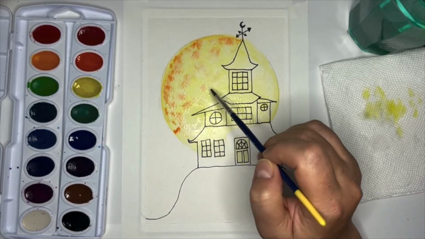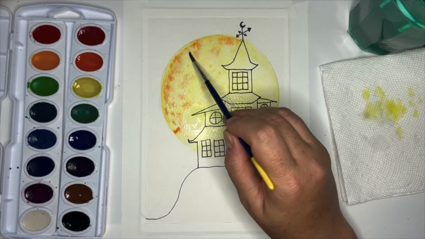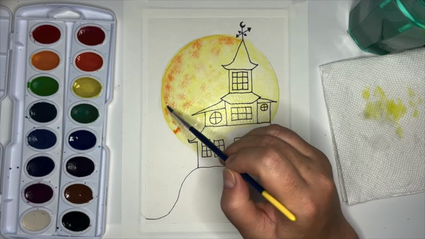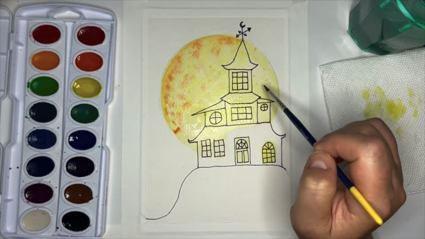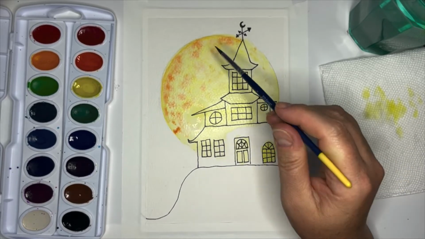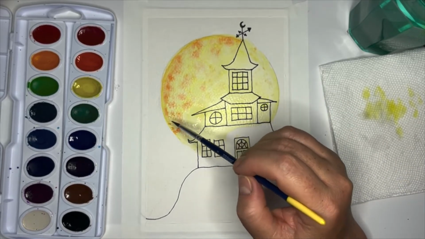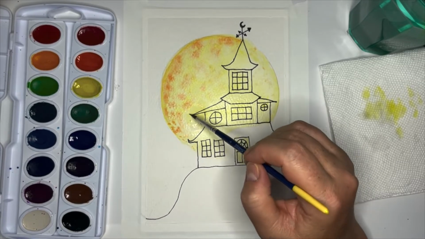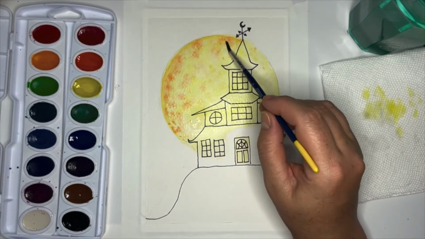So I'm going to tippy tap this, and this is all still damp, so as I tap through, that orange is just going to blend right in. And I'm not tapping where I have windows on the house, because that would just be light. We're not actually seeing the color of this moon.